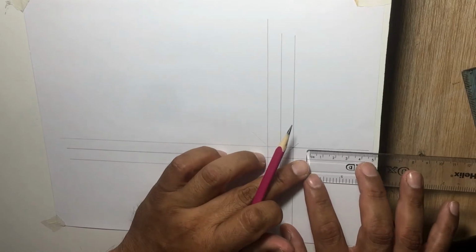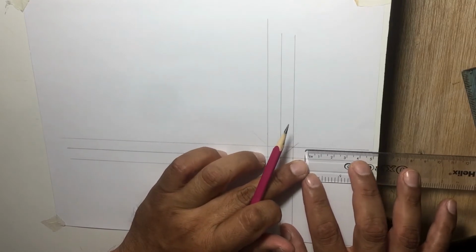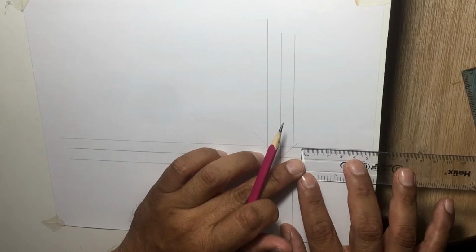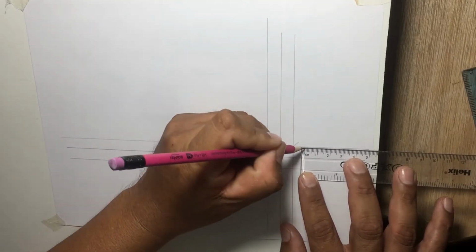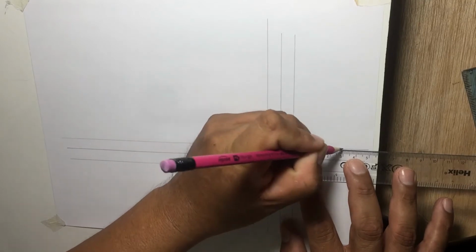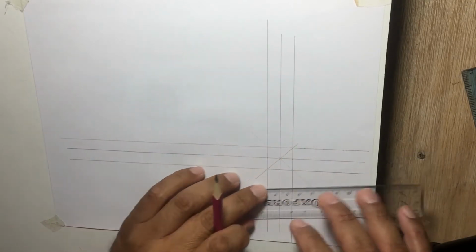So what I'll do, one side is 30, so I want to set off AB, 30 millimeters, okay.